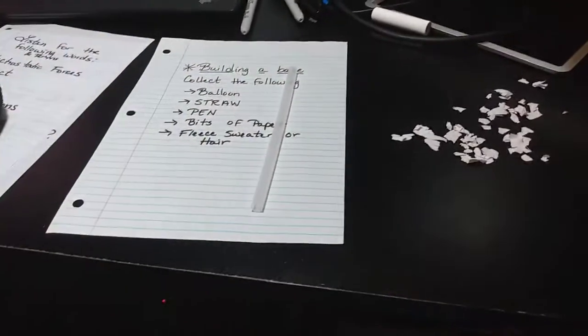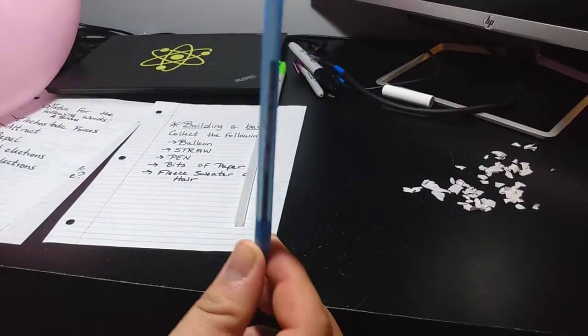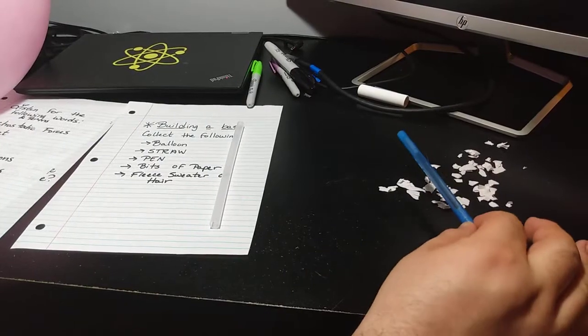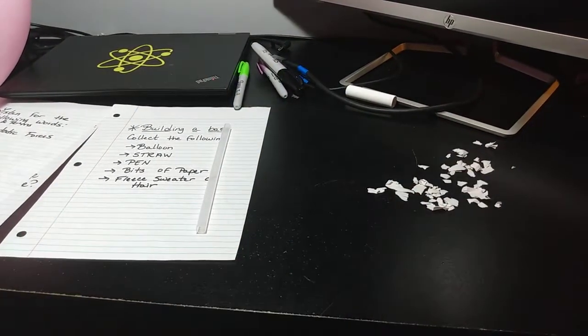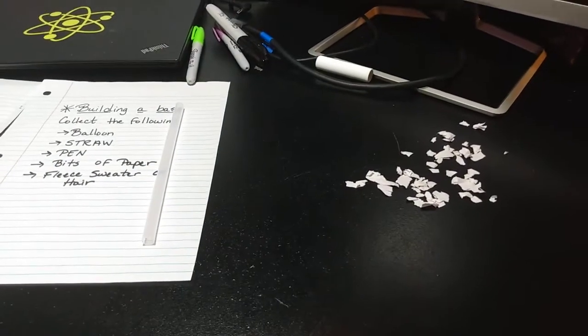So here's my fleecy sweater. What you'll do is you'll take your straw and then rub it right against the actual sweater. Now take the pen in this case and place it right over those pieces of paper and see if you can collect any of these pieces of paper.